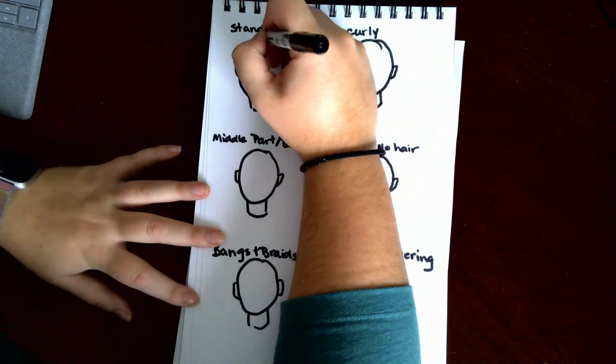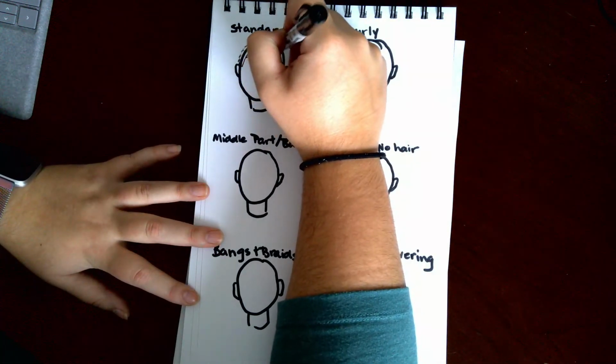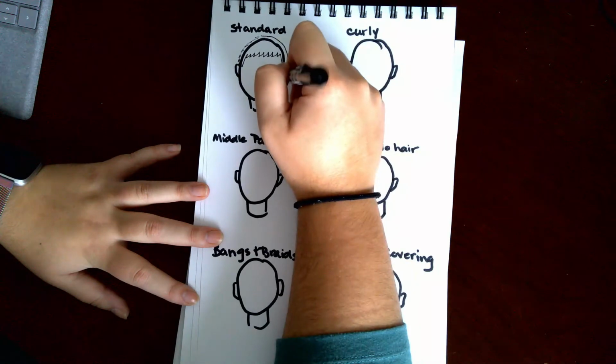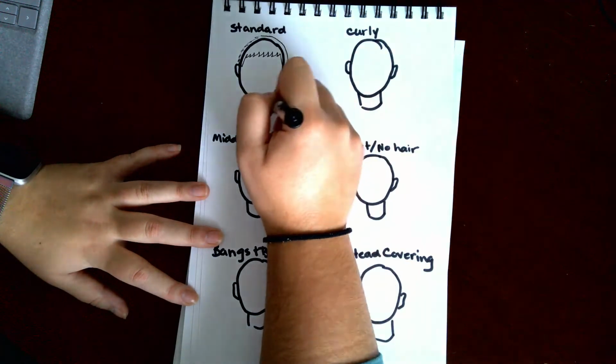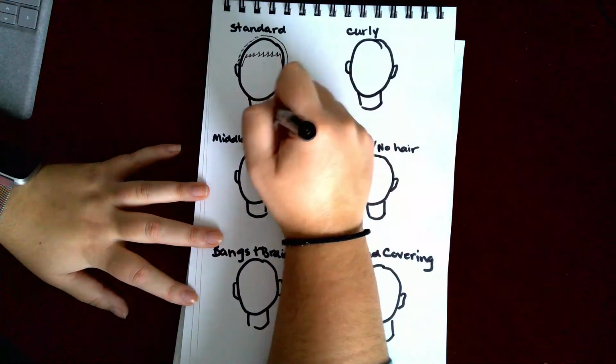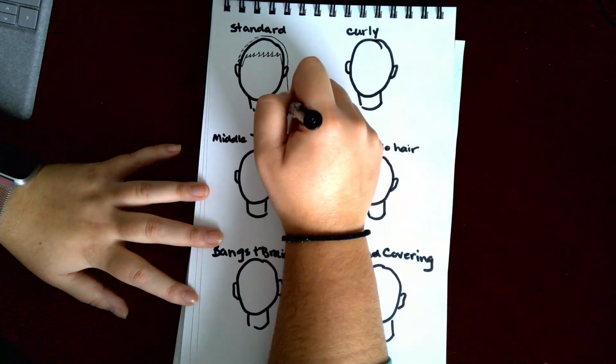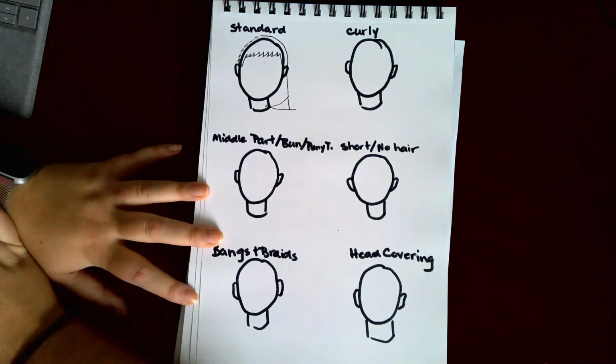For the girl side, typically your hair sticks off of your head just a little bit, and it goes down either to about shoulder length, or if it goes even further past your shoulder, you can just put it behind your shoulder and have it continue down.